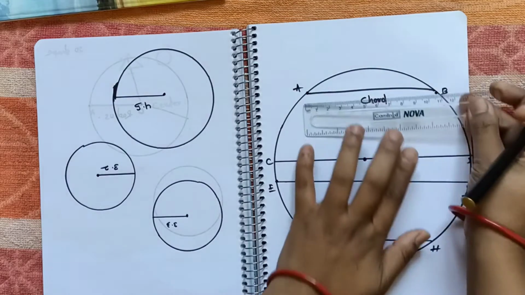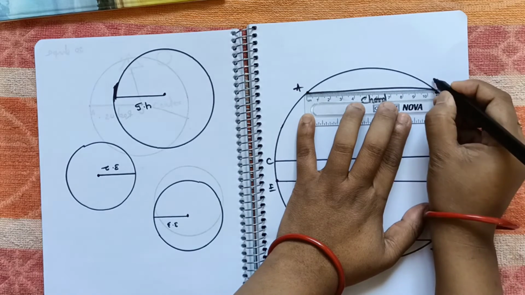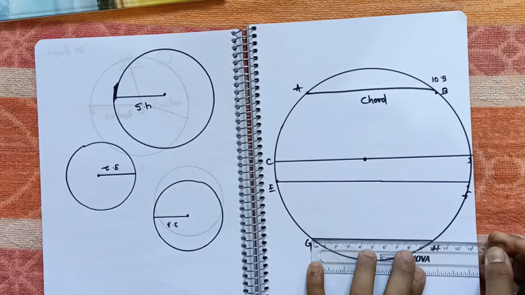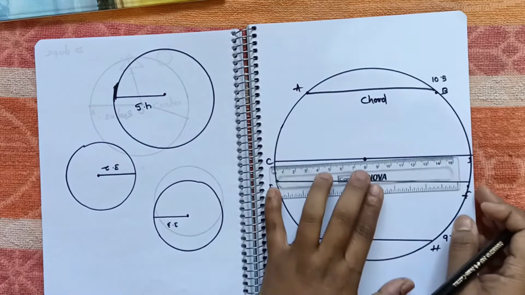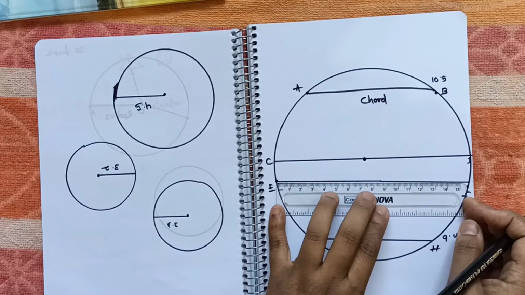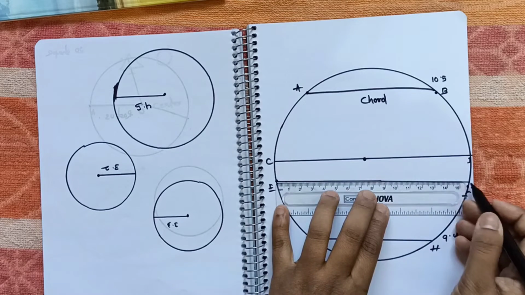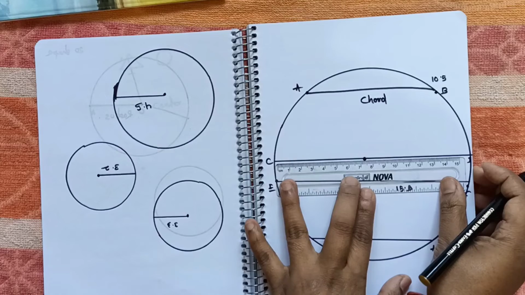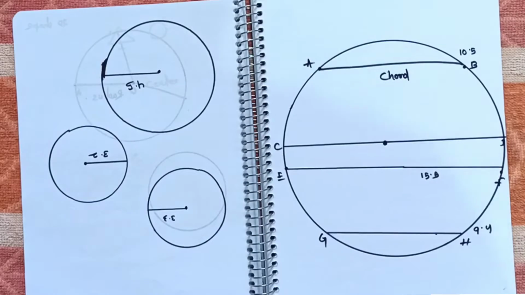So let's measure all this. This is 10.5 centimeter. This is 9.4 centimeter. This one is 15.5, I think, 15.5 centimeter, and this is more than 15.5 centimeter.